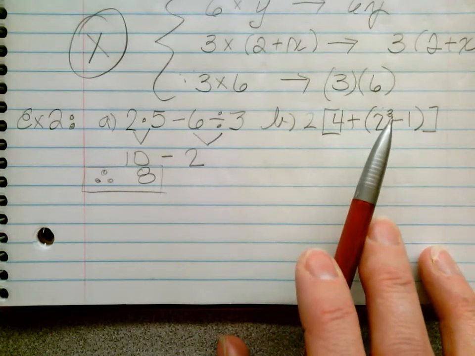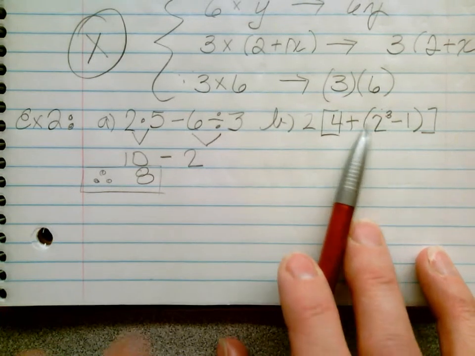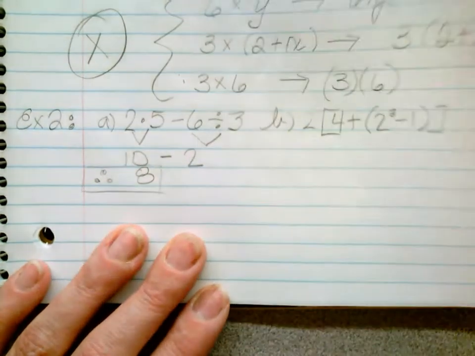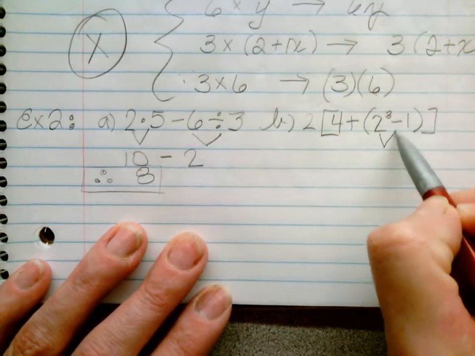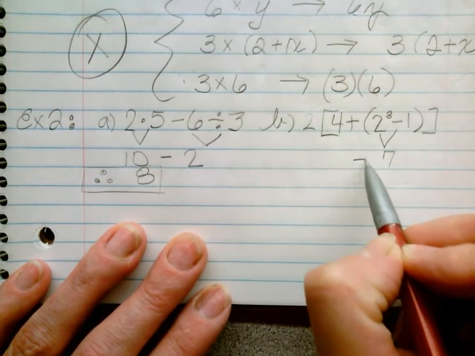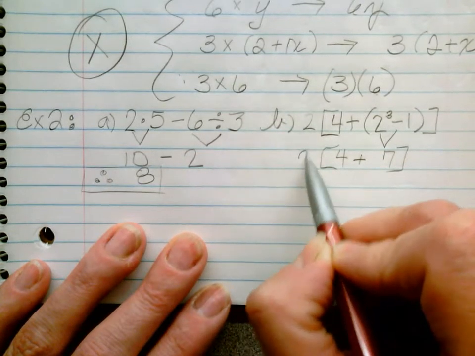So 2 times 2 times 2, we're going to do that exponent, which is 8. Am I right? Remember, it's not 2 times 3, it's 2 times 2 times 2, which is 8. 8 minus 1, you guys are old enough to be able to do that, I think, in your head. Leaving me with this.